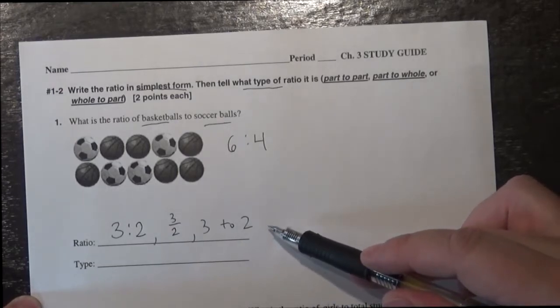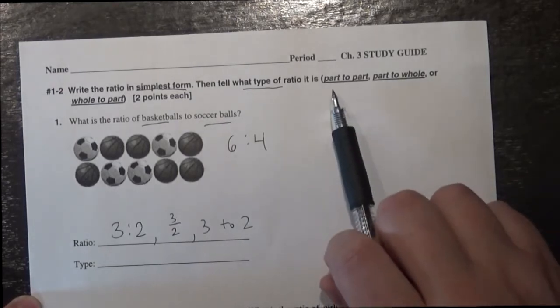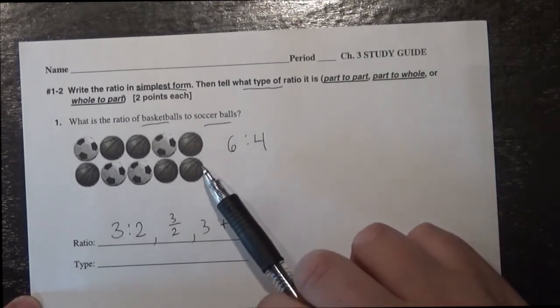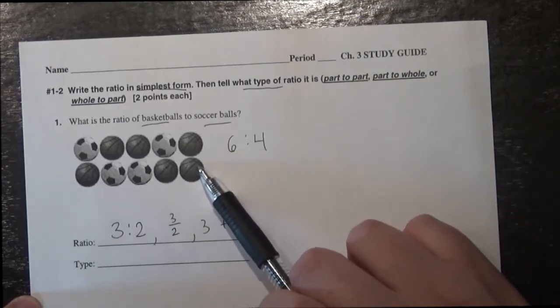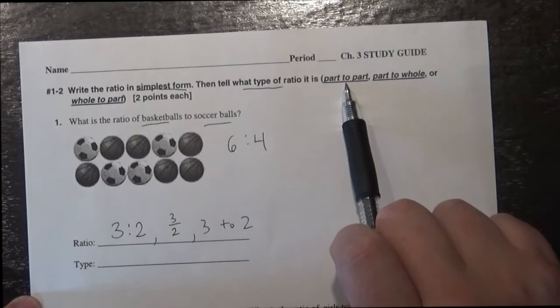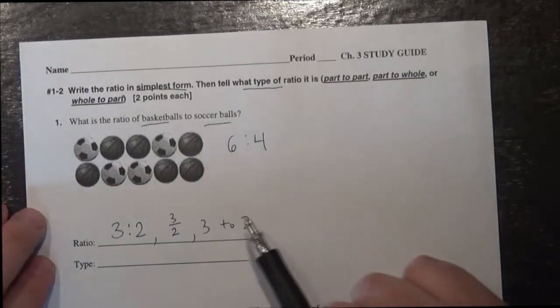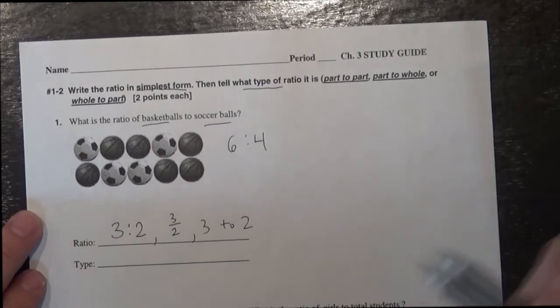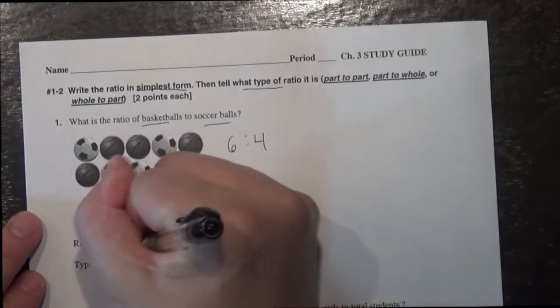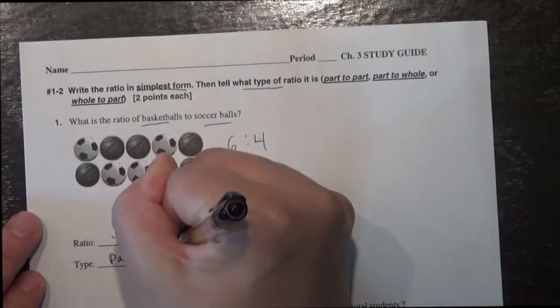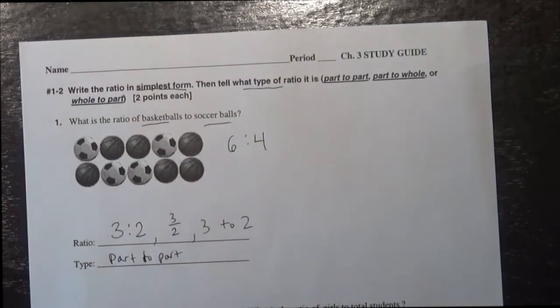Now keep in mind I'm writing it this way on the video, but you only need to write it one way for the test. And then as far as what type it is, this is a part to part because I'm comparing basketballs, which are part of it, soccer balls, which are part of it. So it's part to part. None of my numbers in the ratio are dealing with all the soccer balls and basketballs. I'm going to say part to part. And there we go, that's number 1.